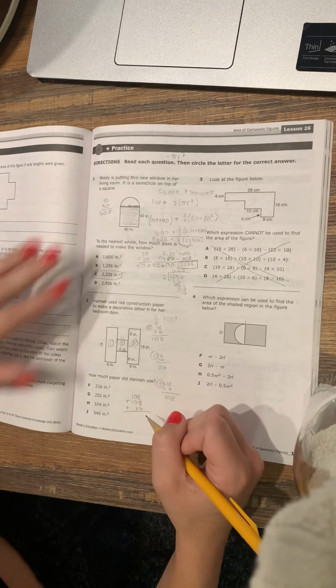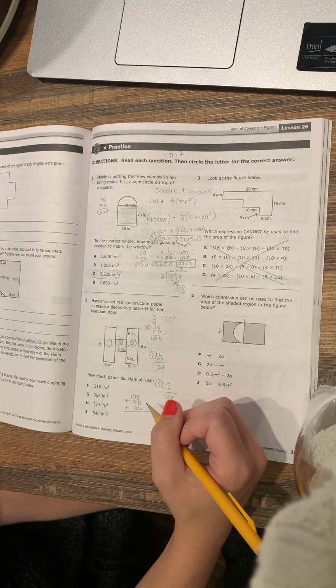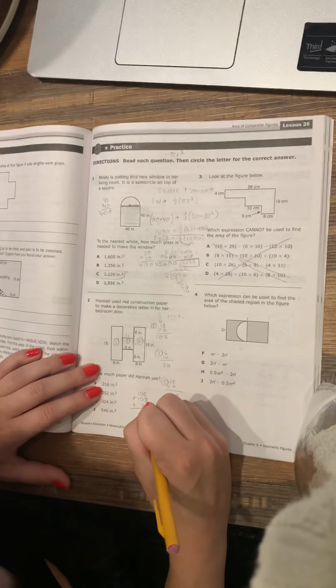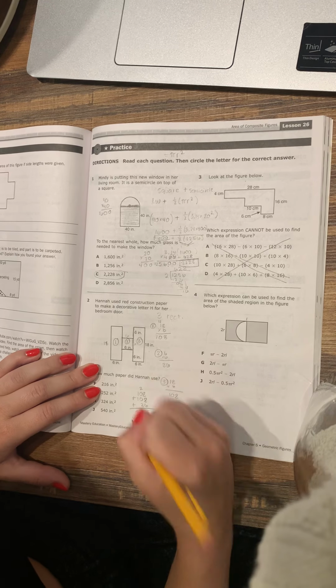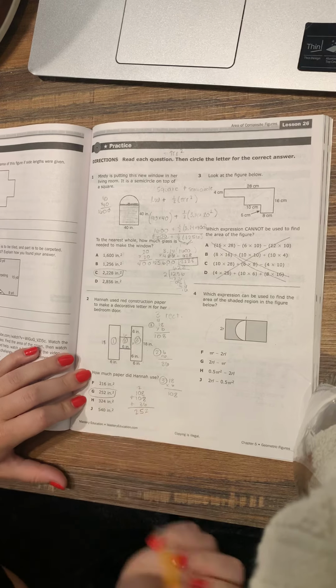Okay, so I'm going to add them all up. 8 plus 8 plus 6. 8 plus 8 is 16. Plus 6 is... so I get 252 as my answer.